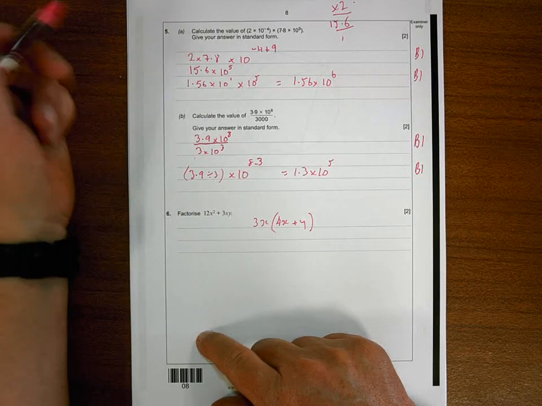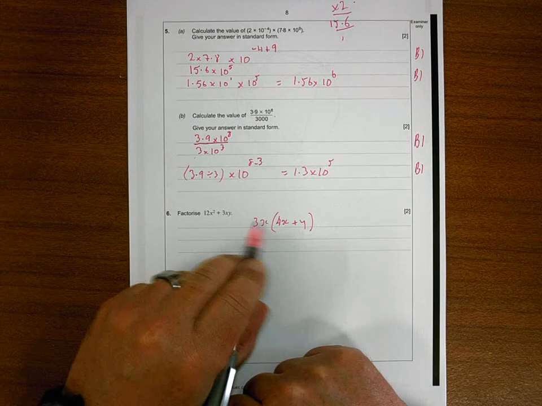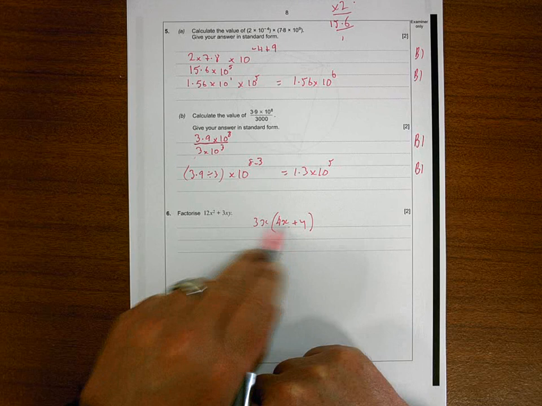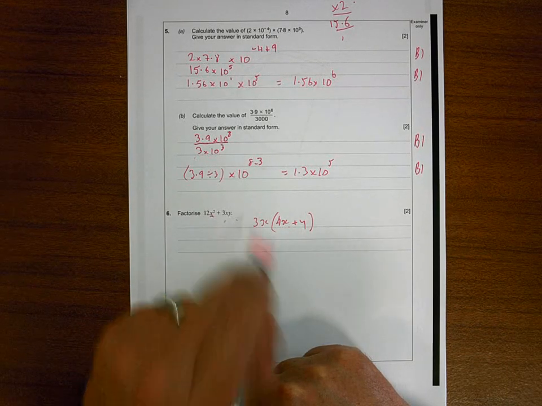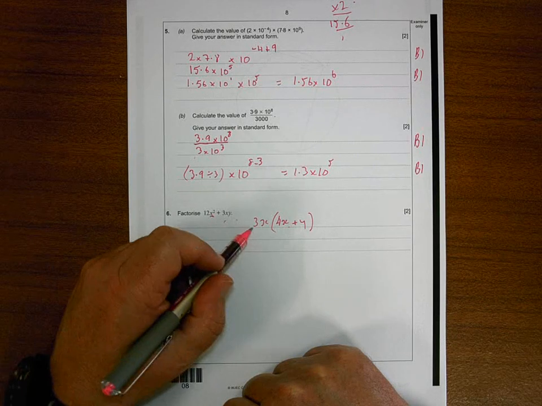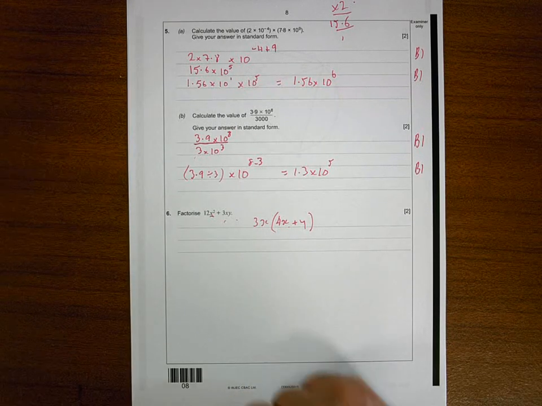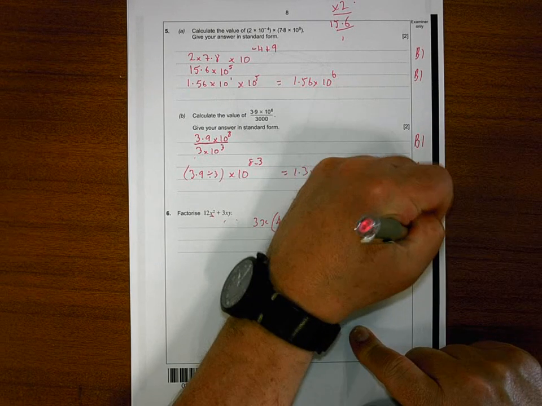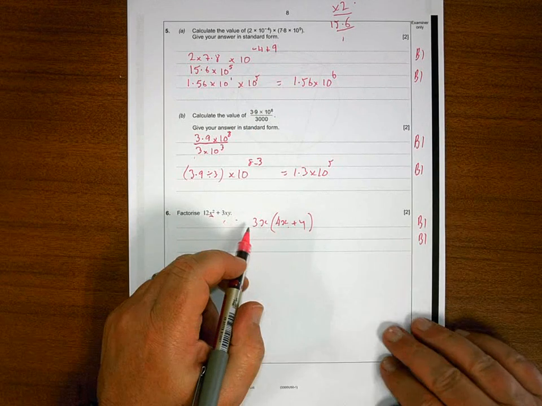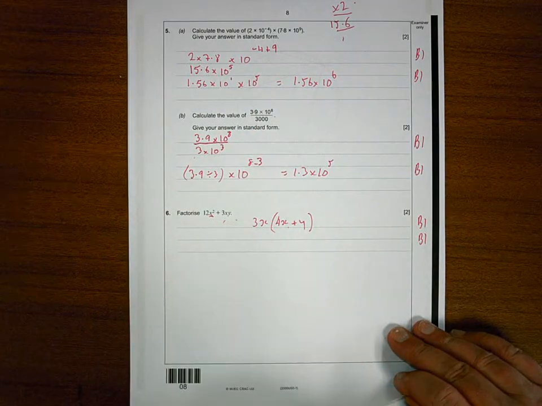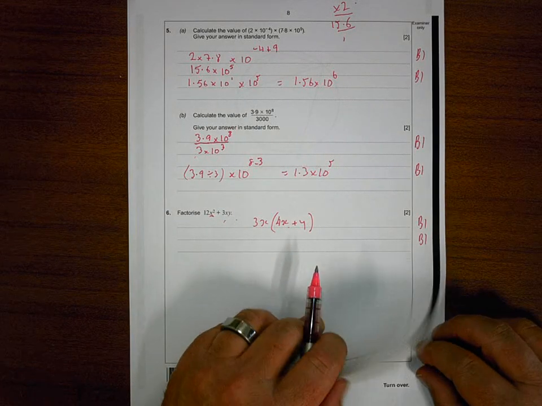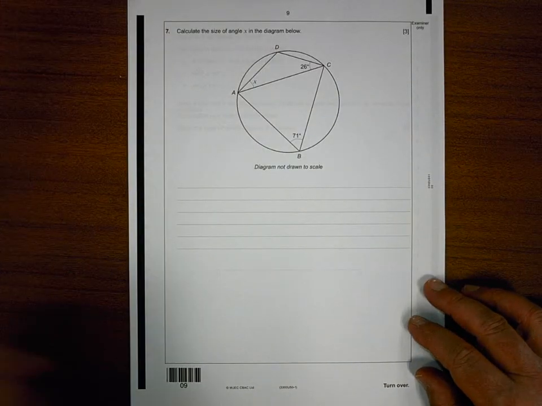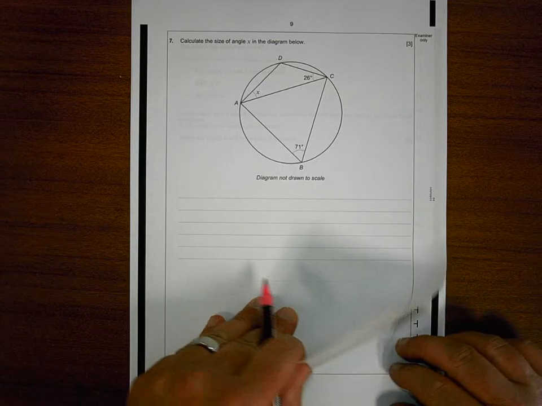Check you're right by multiplying back. 3 times 4 is 12. X times x is x squared. I know that's right. 3x times y is 3xy, and it's a plus times a plus is a plus. So 1 mark for pulling out the right factors, and then 1 mark for the correct content to the brackets. Question 7, we haven't covered circle theorems.